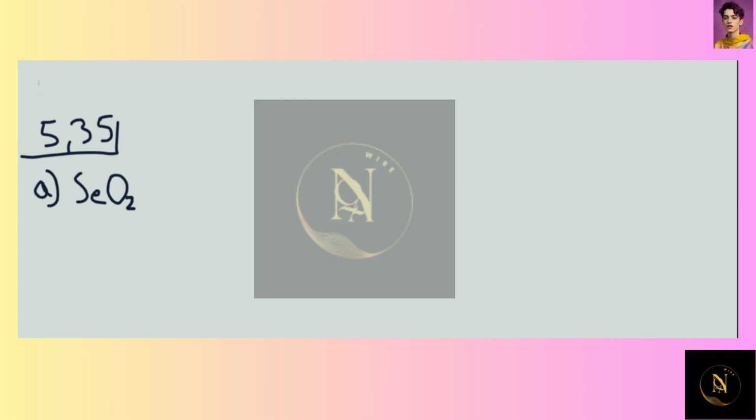dioxide. And then here we have 6 electrons for selenium and each of oxygen. So we have 18 electrons total. So here we draw selenium centrally, bound to the 2 oxygens. That's going to give us a total of 4 electrons.